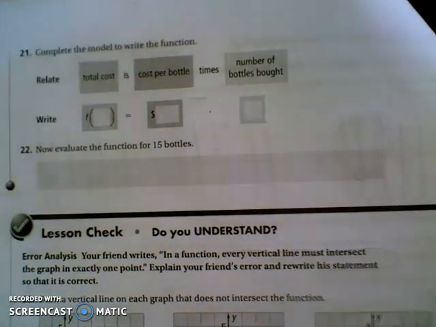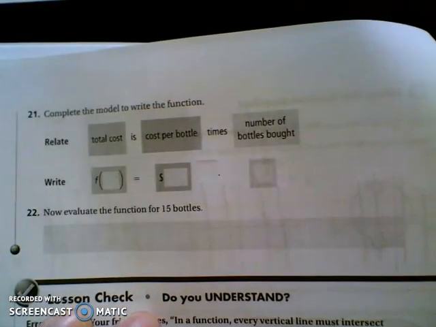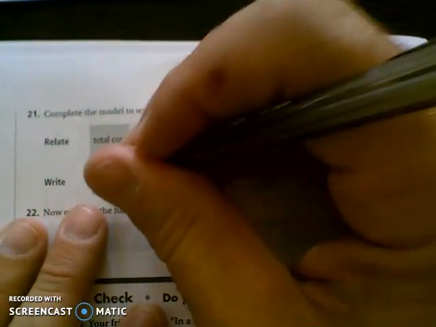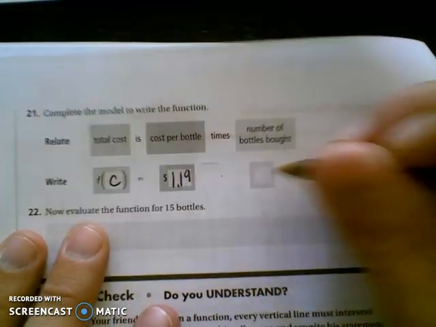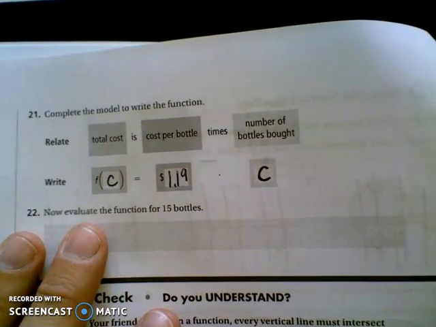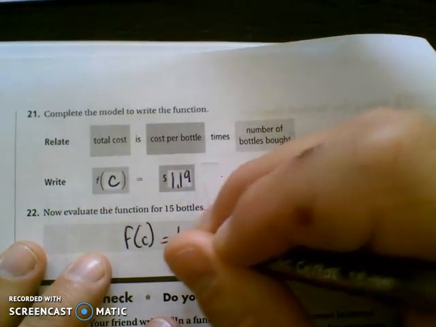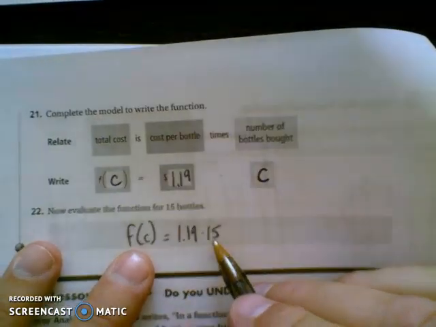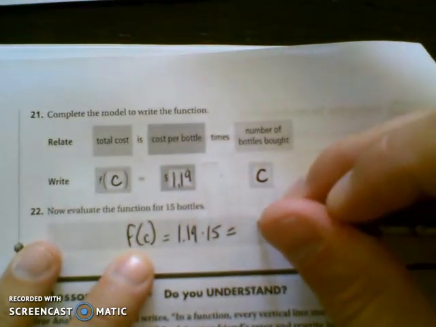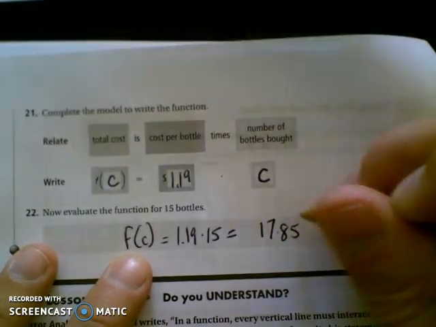Not that much going on here in section 2.1. A lot of review from middle school. So total cost is cost per bottle times the number of bottles bought. Write the function of C, which we just learned, equals 1.19 per bottle times C, right? And then we're going to do the function of 15 equals 1.19 times 15. And that's how many bottles you're buying. It's $17.85.